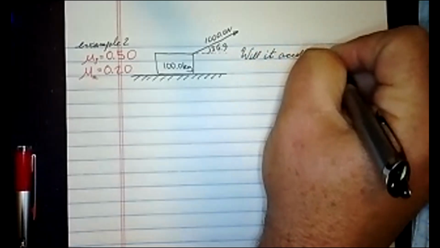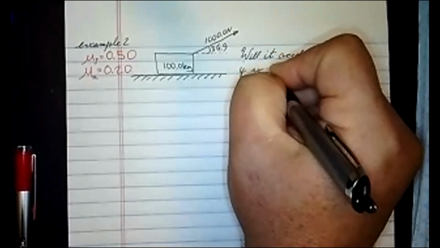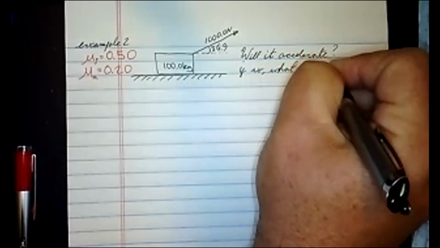Okay. So this is the original problem. I want to know the same answers. Will it accelerate? If so, what is a equal to? Okay, that's their problem. I draw a free body diagram again. Again, I'm thinking that 3, 4, 5 triangle.